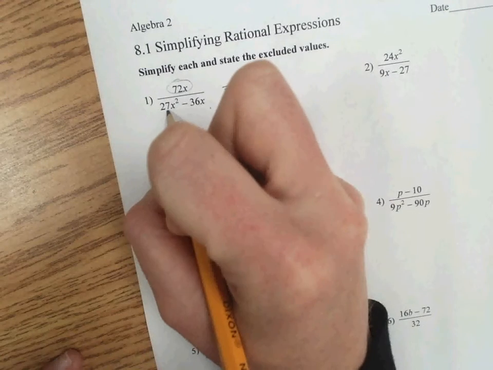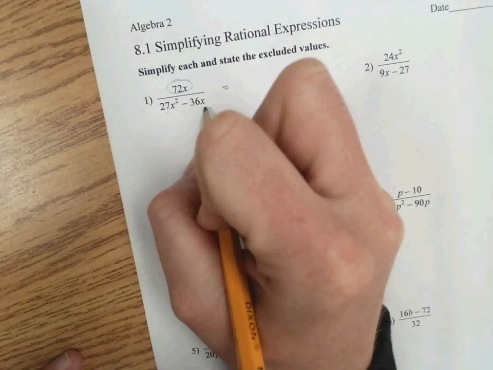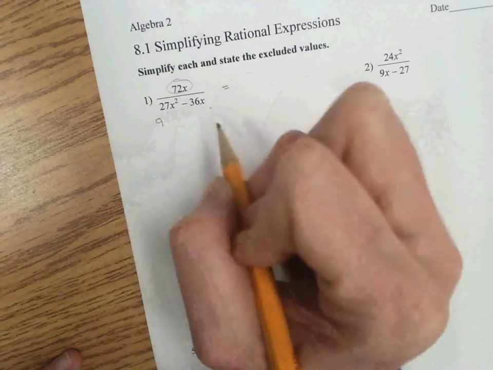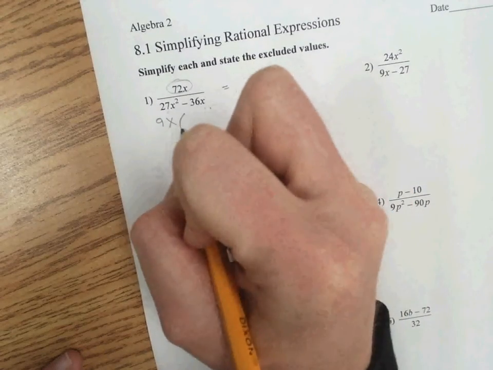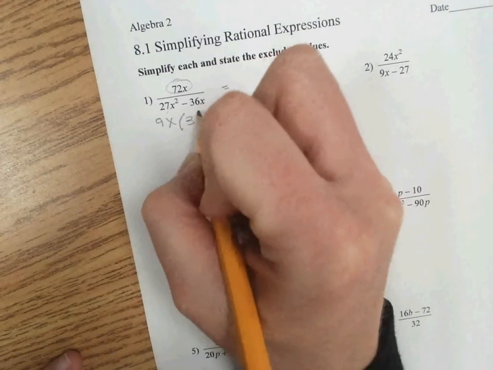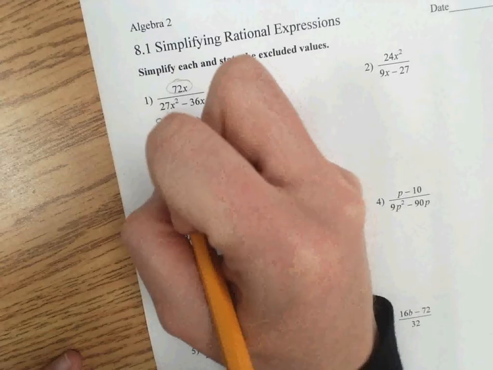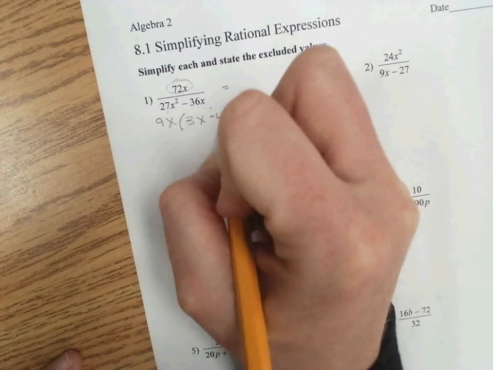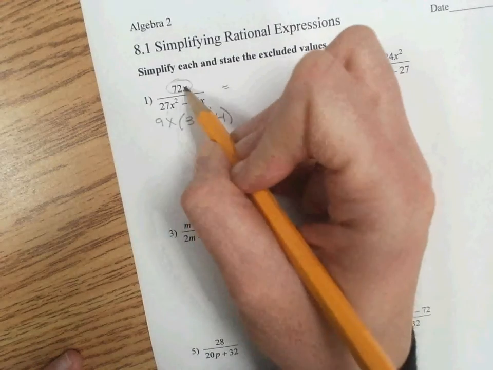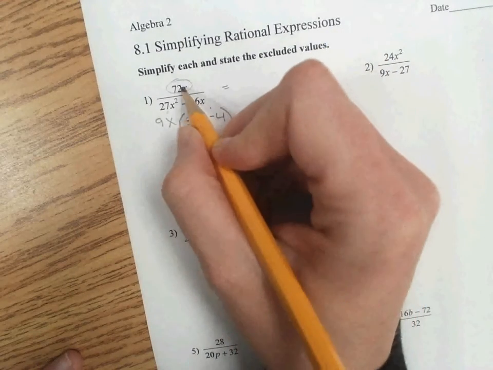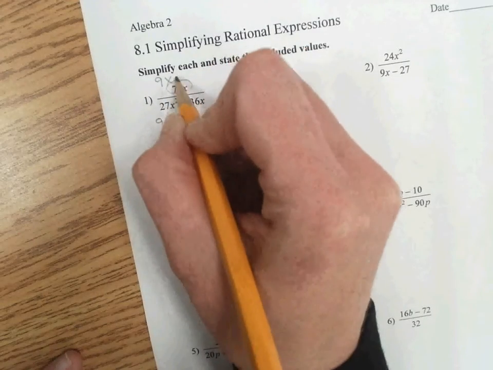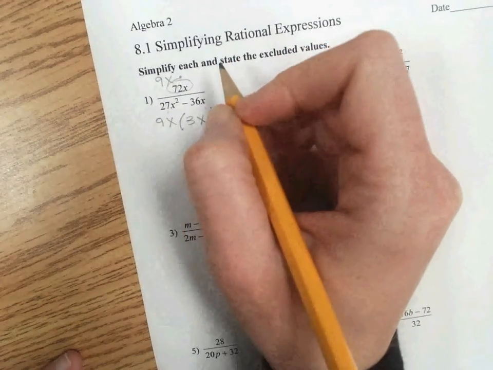Let's see, between 27x squared minus 36x, what would we factor out? 27 and 36 have a common factor of 9 and x. 27x squared divided by 9x would be 3x, and 36x divided by 9x would be 4. In the numerator, you can see 72x and 9x, they have a common factor, so we're going to rewrite 72x as 9x times 8.